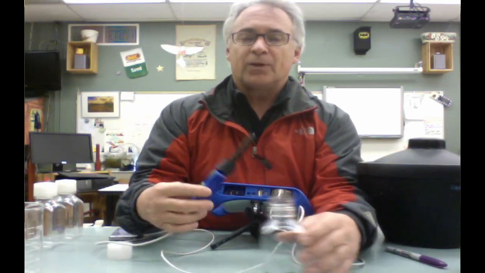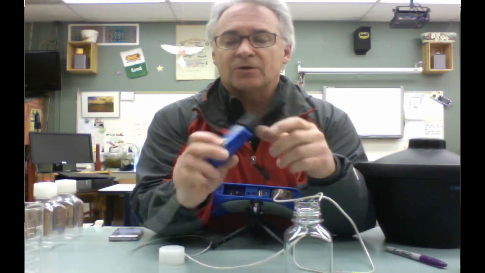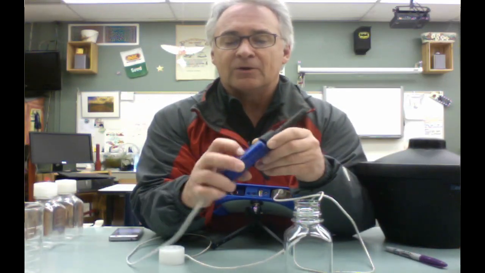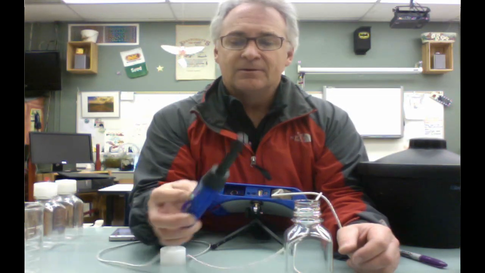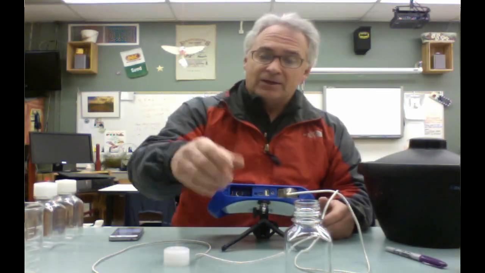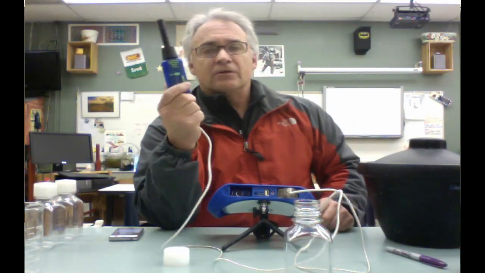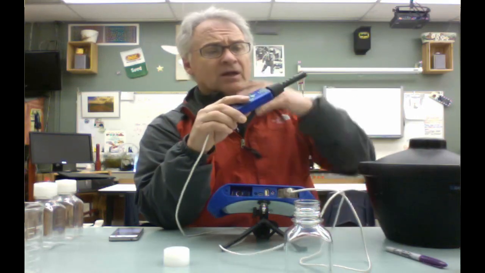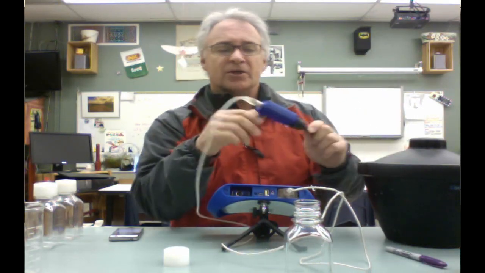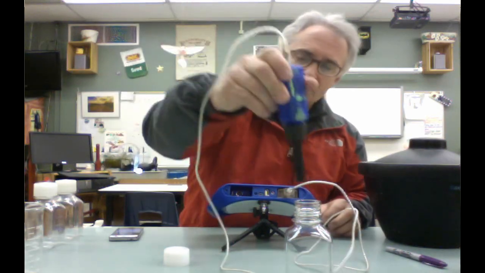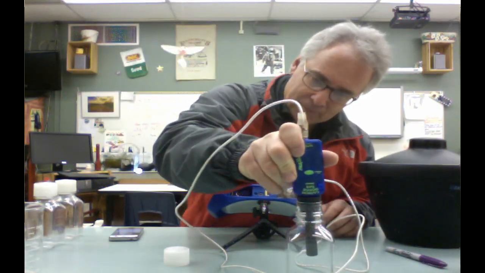Now, once it's plugged into the USB port, it's going to come up blinking. I'm going to hold it down for about 3 seconds till the light stops blinking. And I'm going to let that calibrate for about a minute. When that is done calibrating, it'll blink again. And the surrounding atmosphere should be anywhere from 300 to 400 parts per million. So once that's done, we're going to put that right in here like that.